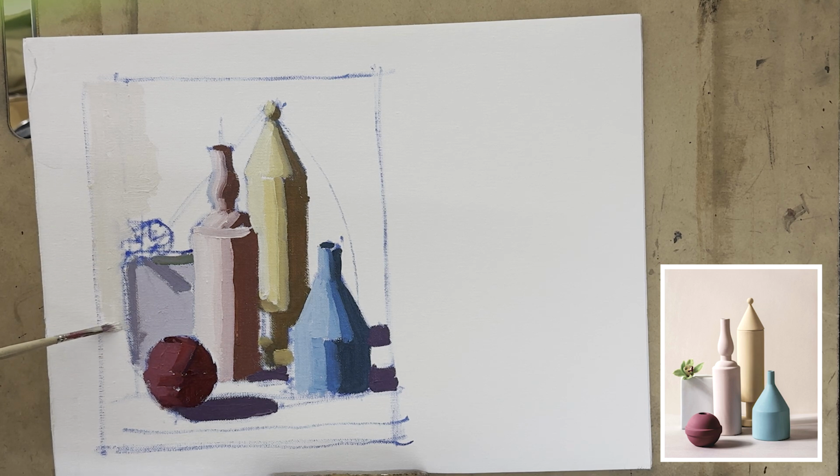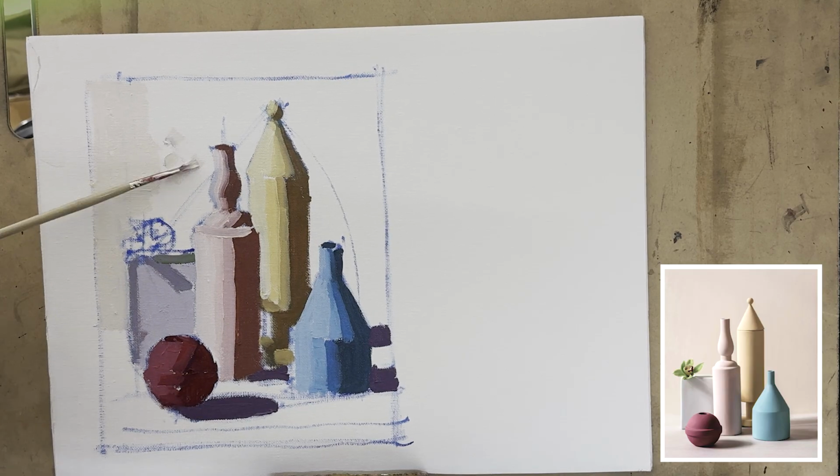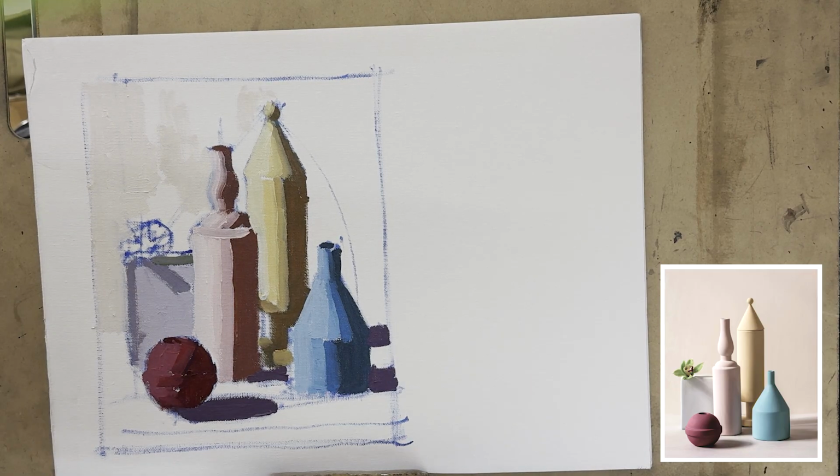This comes down to about right here, and then the floor begins. I'm going to take that out over this way. There's a little bit of mud in there, so I wiped it in to the surface. And once I get to about right here, that's when it shifts in value and in temperature.